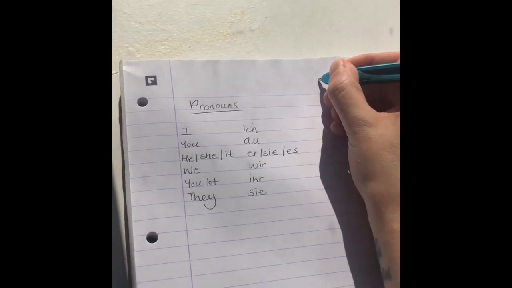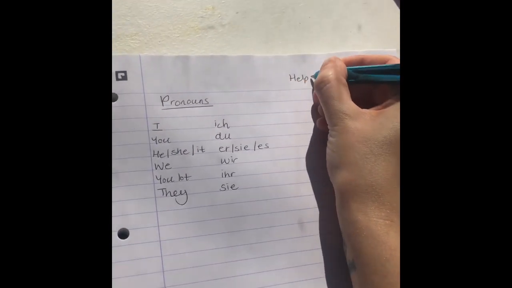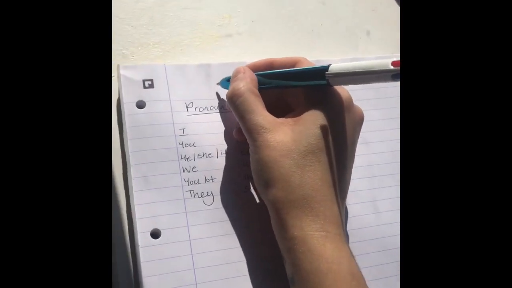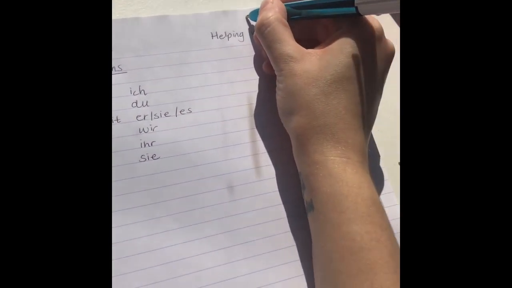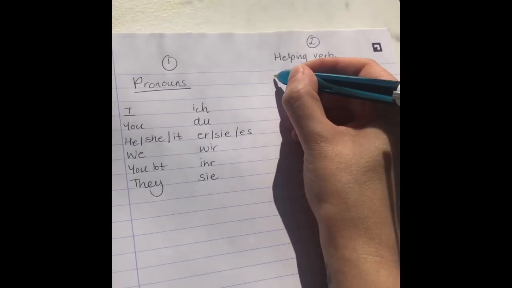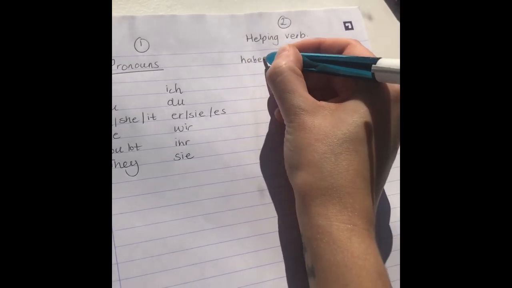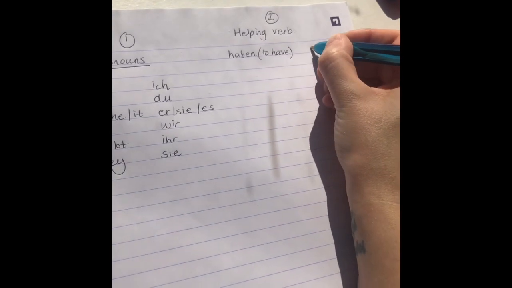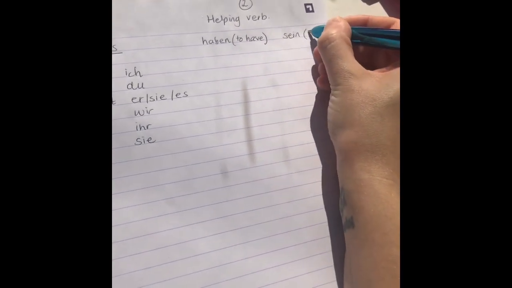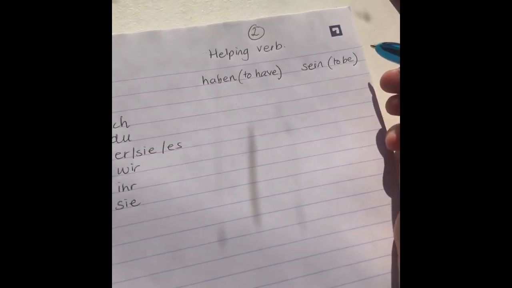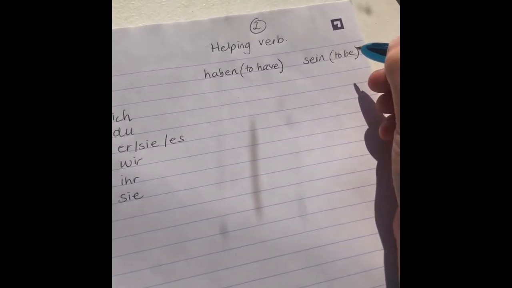Okay, and then the next thing you need is what we call a helping verb. So your pronoun is step 1 and your helping verb is step 2. There are 2 types of helping verbs. You have got haben, which you will remember means to have, and sein, which means to be. Now when you're writing the past tense, you have to decide which one of these 2 to use.